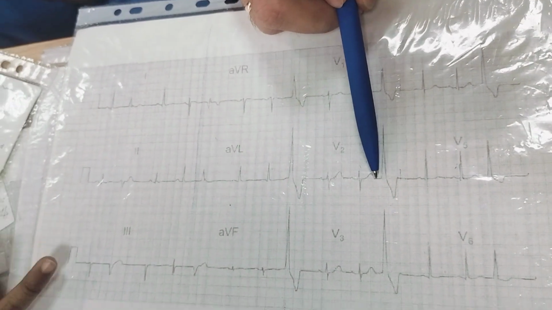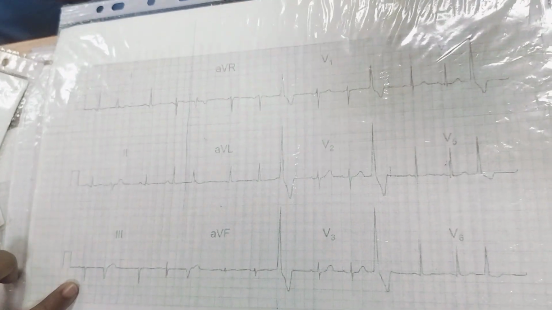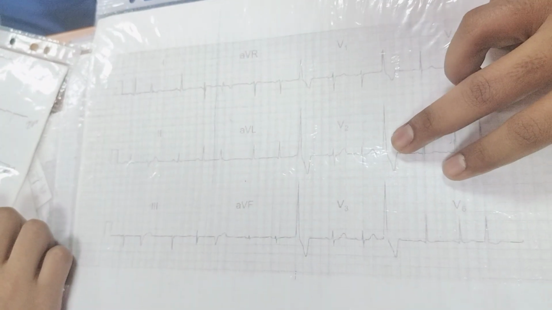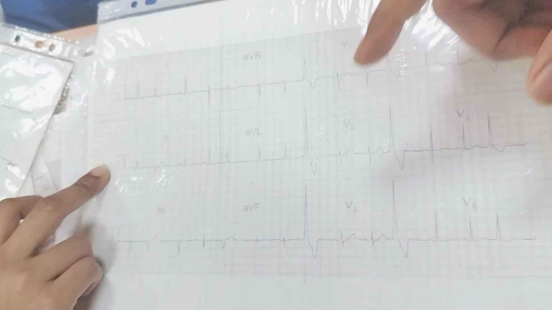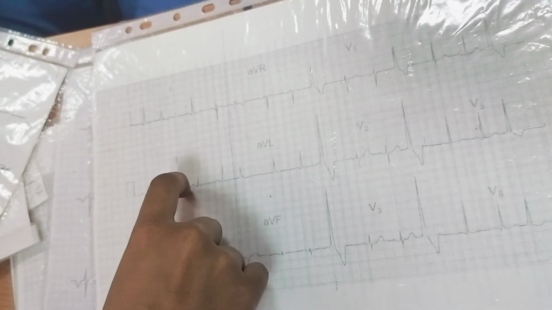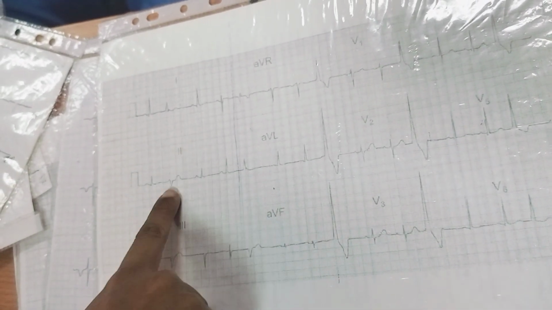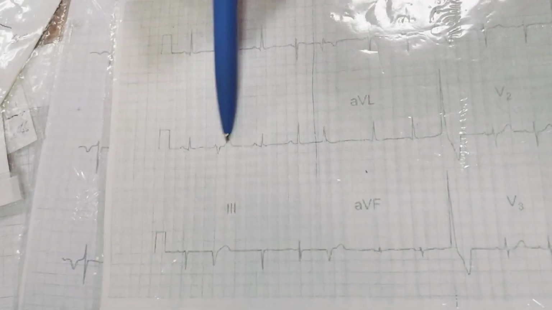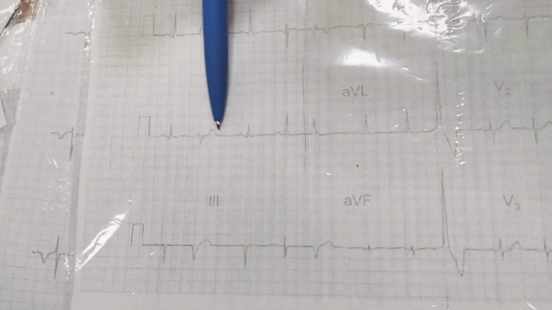This distance is shorter than the normal one. The P wave is absent. Ventricular extrasystole. So what has happened here? Extrasystole. Normal complex, different complex, normal again. It is extrasystole.